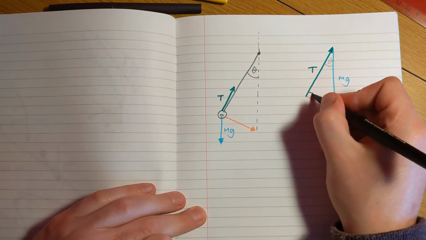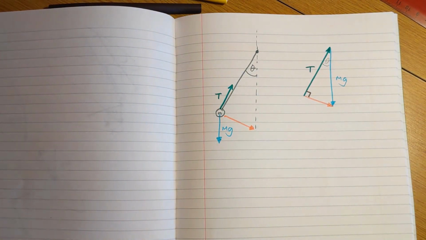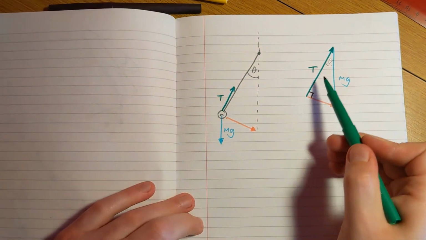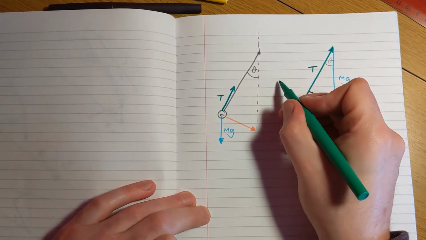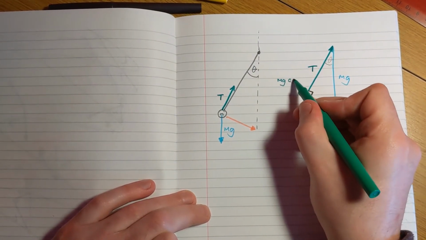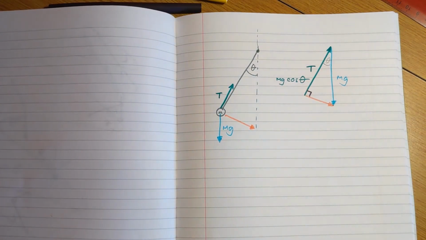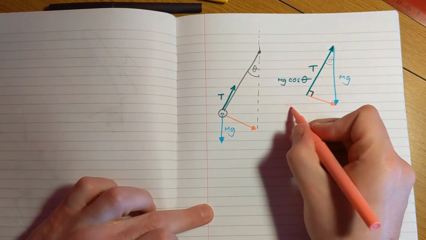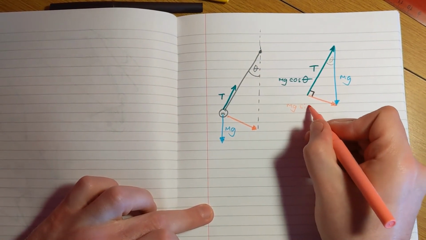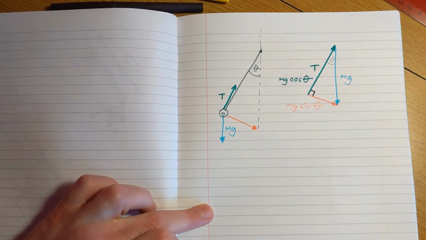And then we've also got a right angle in this triangle here, because we've effectively resolved those forces into parallel and perpendicular components to the pendulum string. Now, we can do a little bit of trigonometry to define these values in terms of theta. So this T here is the adjacent side to that theta, which means that it is going to be the hypotenuse, mg, times by cosine of theta, so mg cos theta here. And our resultant force is likewise going to be mg times the sine of theta, because it is the opposite side.